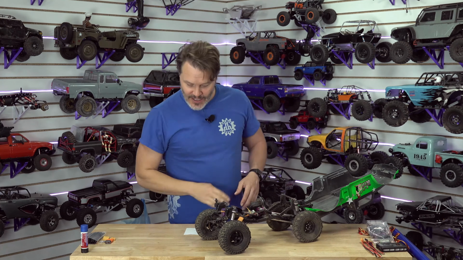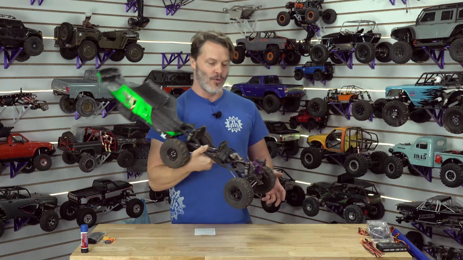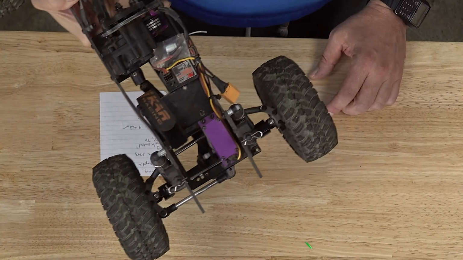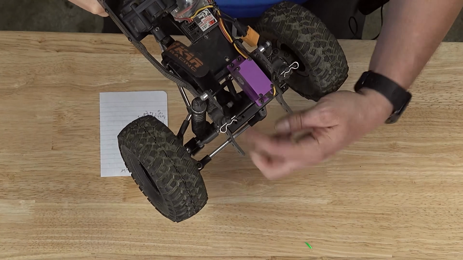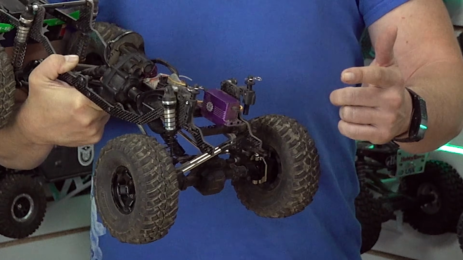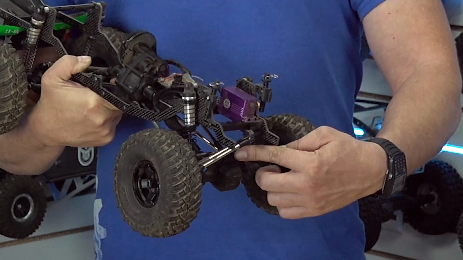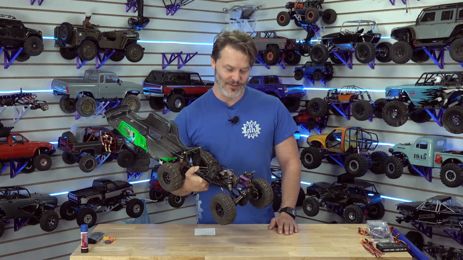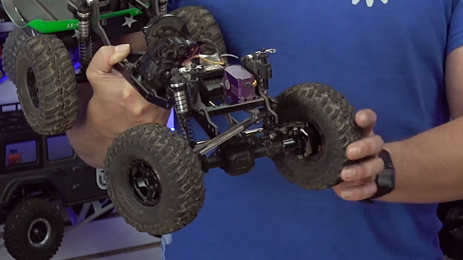The next one on the list, it is the servo. The servo is what makes your rig steer. It is this purple thing that is mounted up front. On a crawler, you can either have them mounted on the axle or mounted on the chassis. The chassis mounted ones are called chassis mounted servos, and the ones that are on the axle are called axle mounted servos. And sometimes you'll see that abbreviated, but that is what the servo is and what it does.